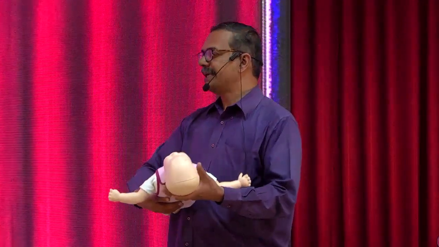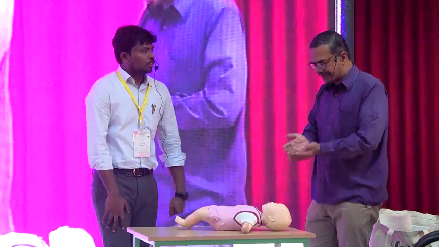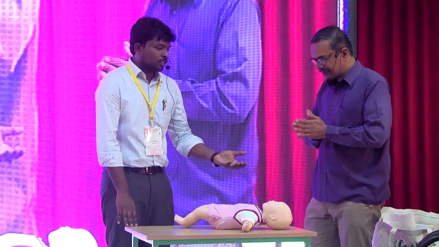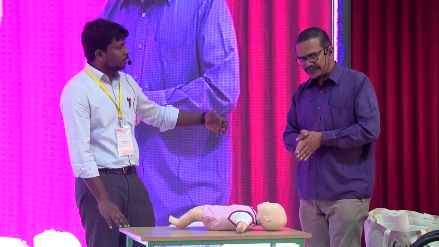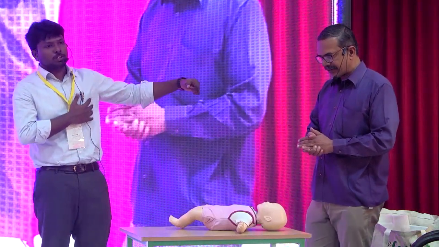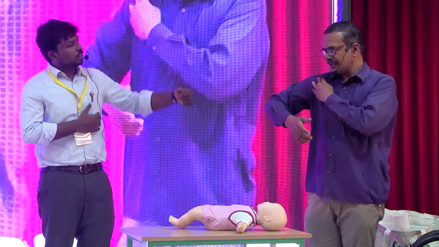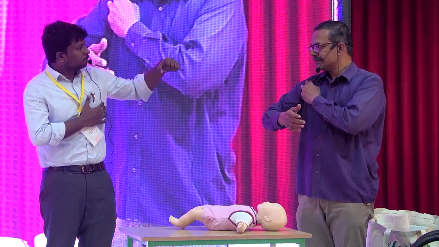Now you can describe the response. Describe the response of Moro. What happens in Moro once you do that? After the extension of the neck, it gives a response of abduction in the shoulder joint and extension of the shoulder joint. What is extension of the shoulder?